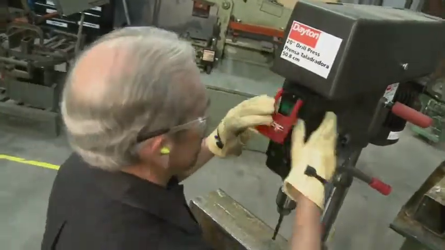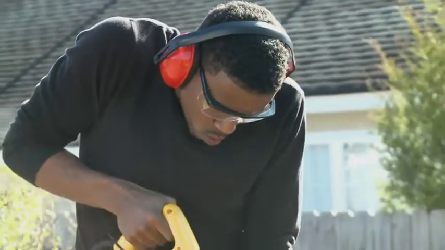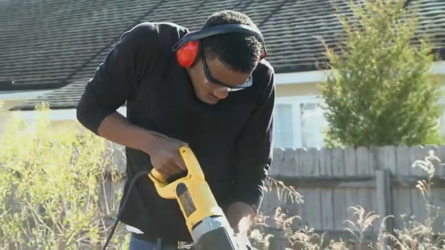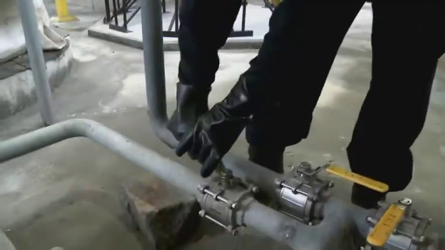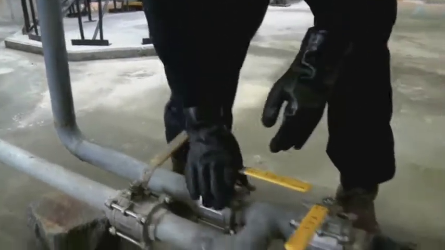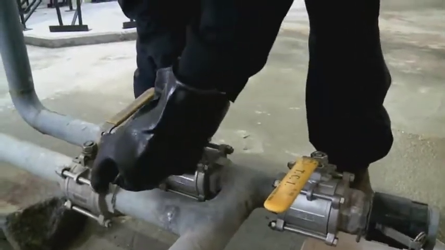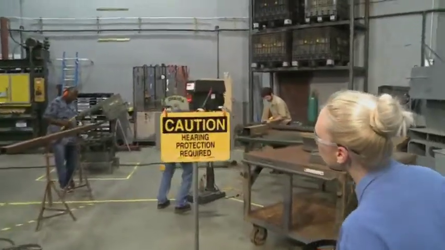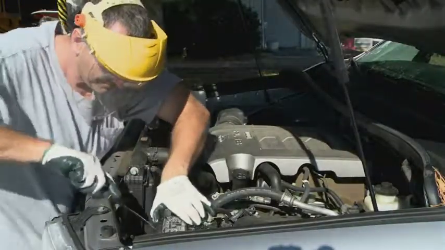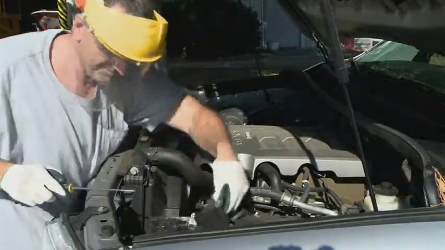Whether you are at work or at home, always take a moment before starting any job and evaluate it for hazards. Make sure that what you plan to do makes good sense and isn't inherently dangerous. Take a moment and look around for potential hazards. Then decide what you must do to protect yourself against injury from those hazards.